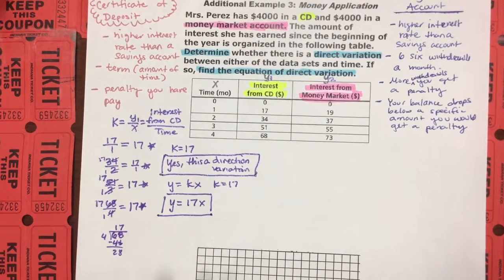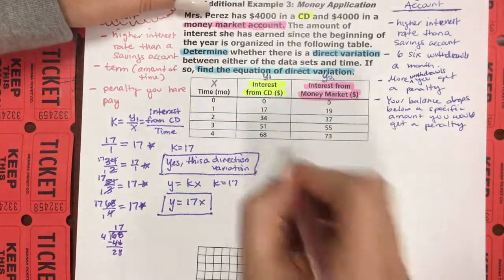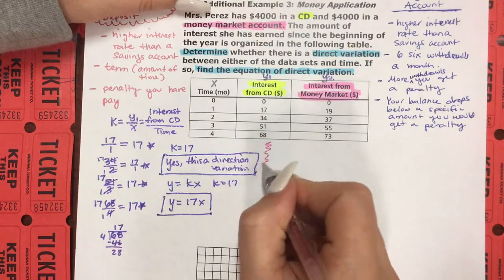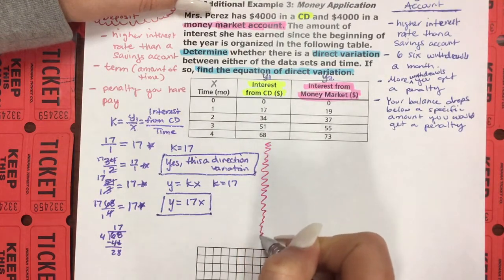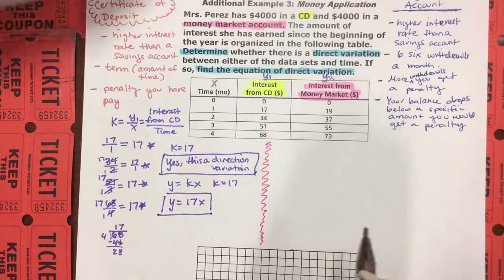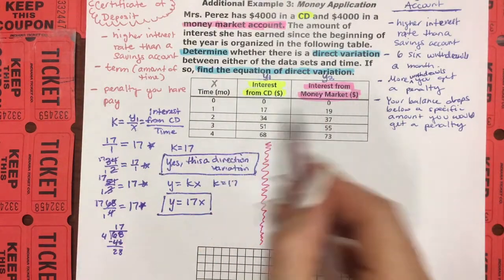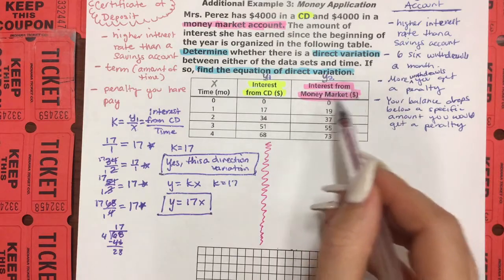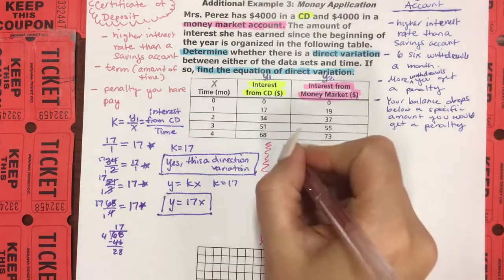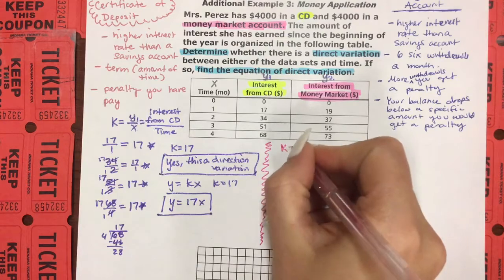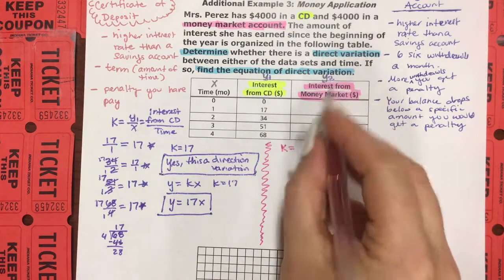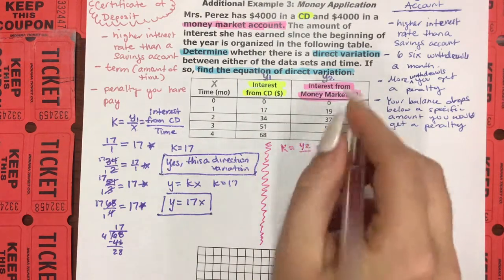All right, so now what we're going to look at is the money market. So this was the CD. Now we're going to figure out if there's a constant variation from the interest from the money market over time. So we're looking at k equals not y1, but y2 over x.